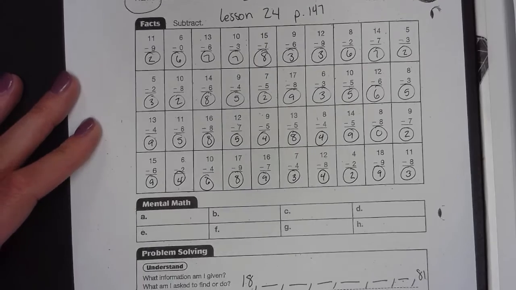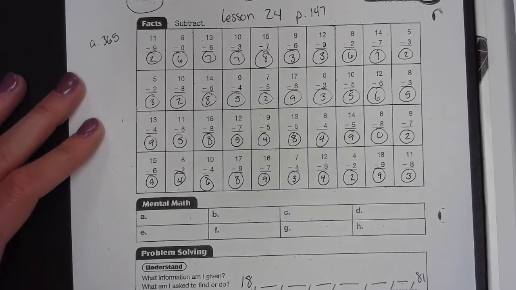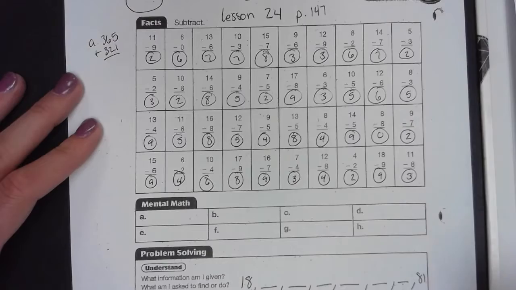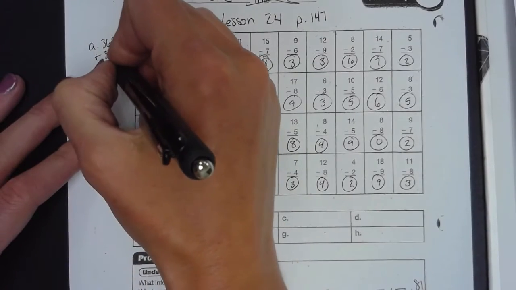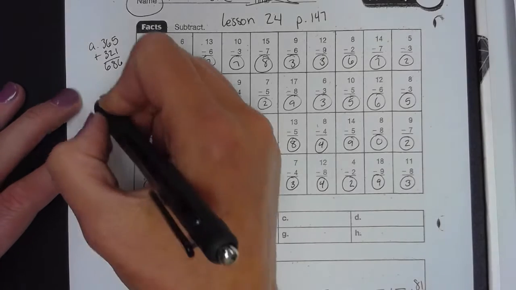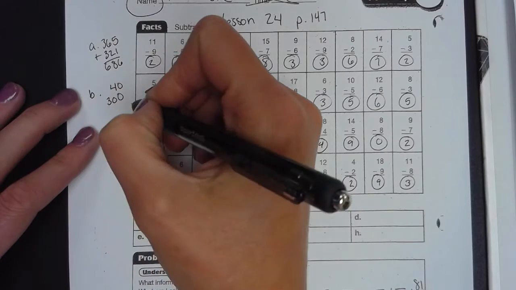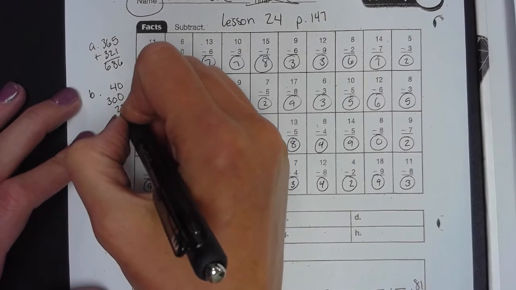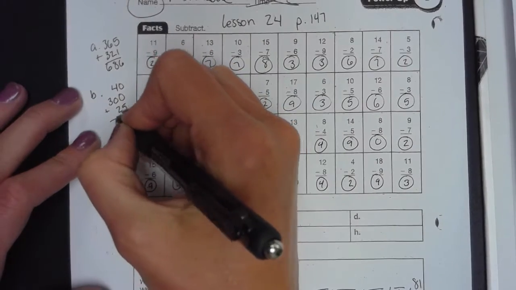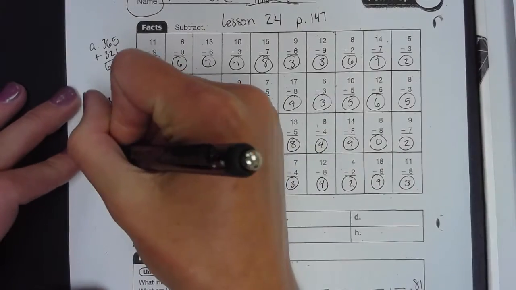A says 365 plus 321. 5 plus 1 is 6. 6 plus 2 is 8. 3 plus 3 is 6. 686. B. 40 plus 300 plus 25. 0 plus 0 plus 5 is 5. 4 plus 2 is 6. 3 plus nothing is 3, so we get 365.